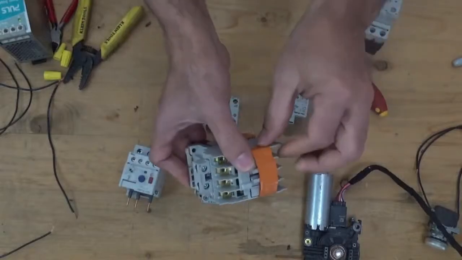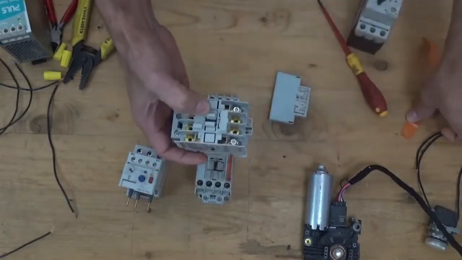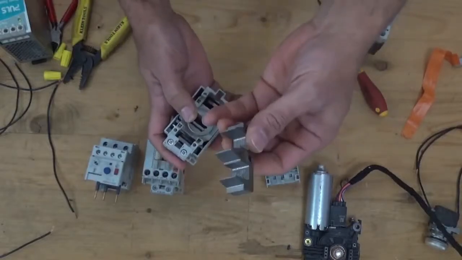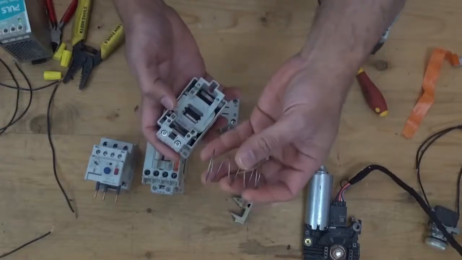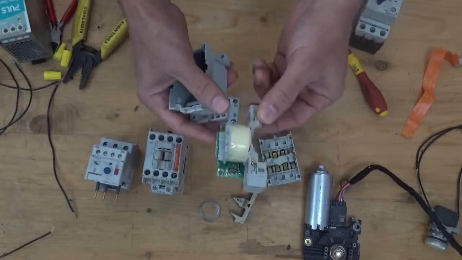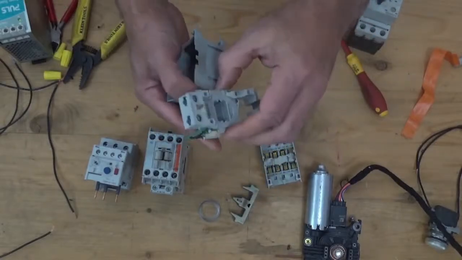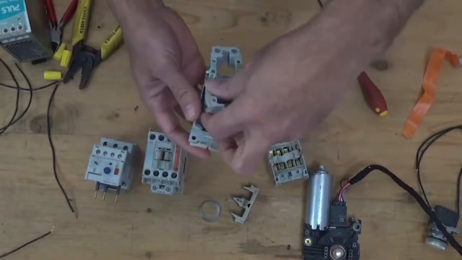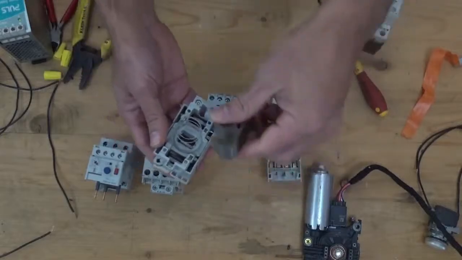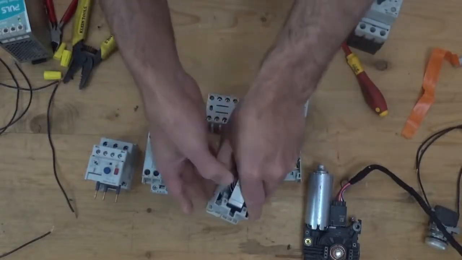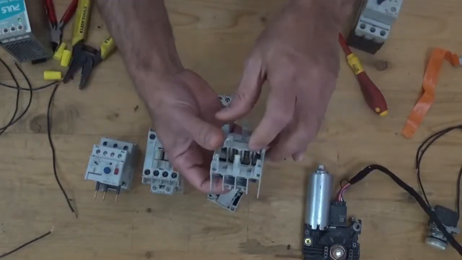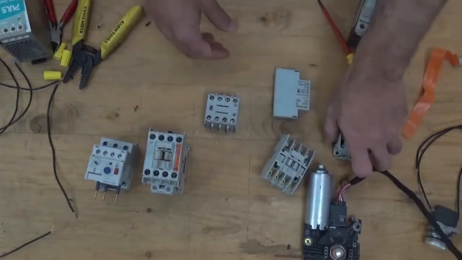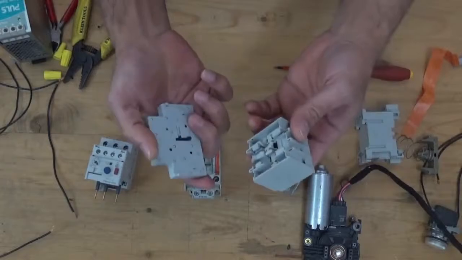Here is the magnetic contactor that I disassembled to show everything in more detail. This is the plunger, the return spring, and the coil. This coil is an electromagnet. There's a bunch of wire. The plunger, I'm going to put it back. This is the contact, if you look here. And these two are the auxiliary contacts.